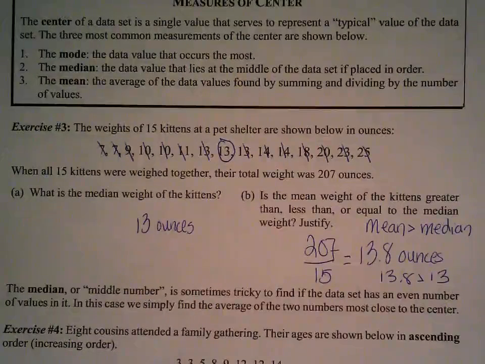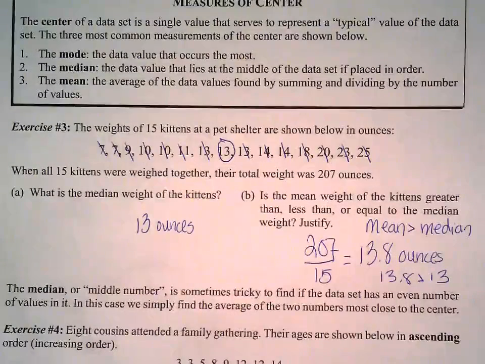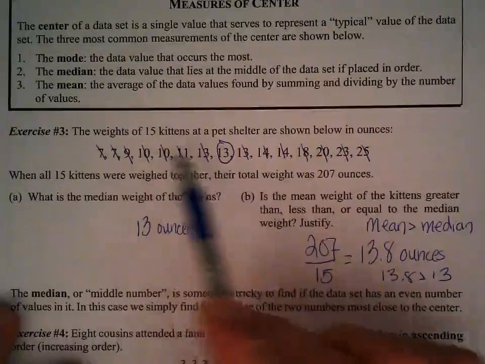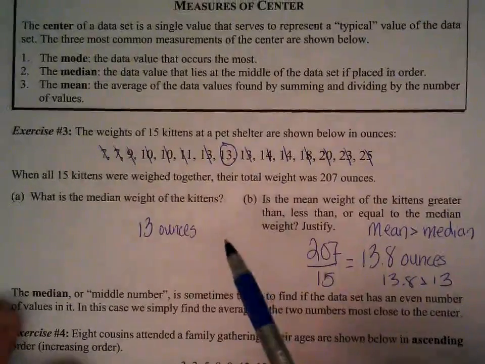So, you know, if we were calculating grades and these were grades, we would want to take the mean over the median because it gives you 0.8 more of a point. So, going through, let's take a look at this for a second. We want also the mode. We talked about the mode. There's not a question in here, but I want to mention it.